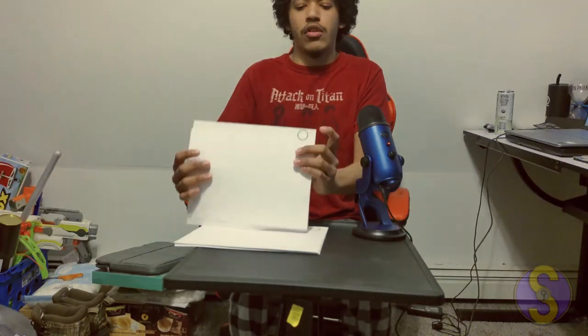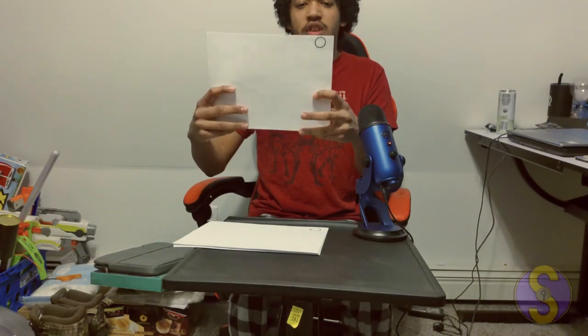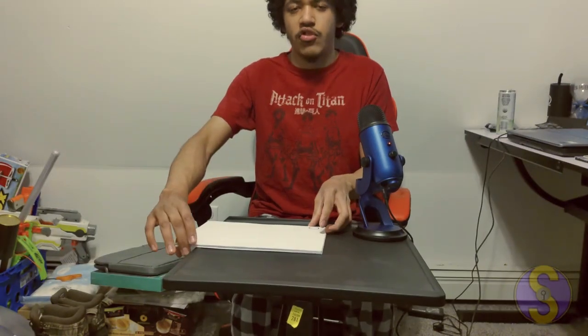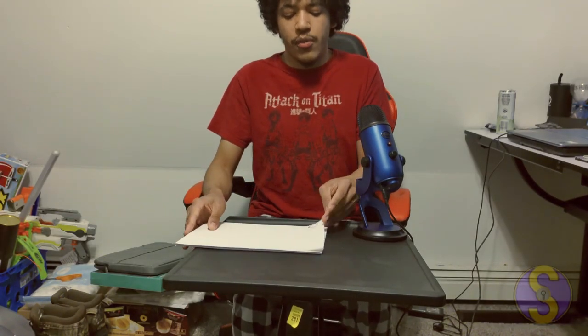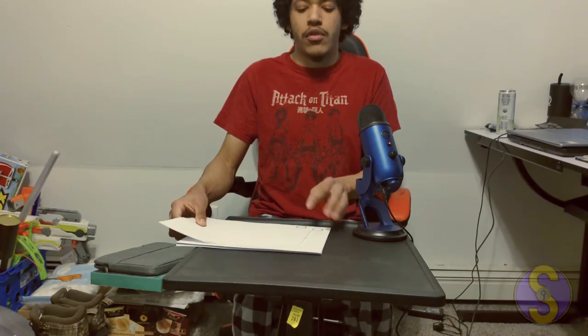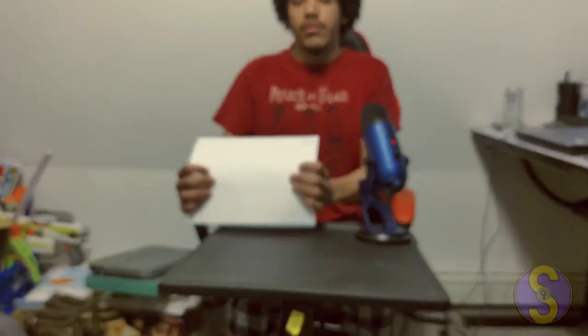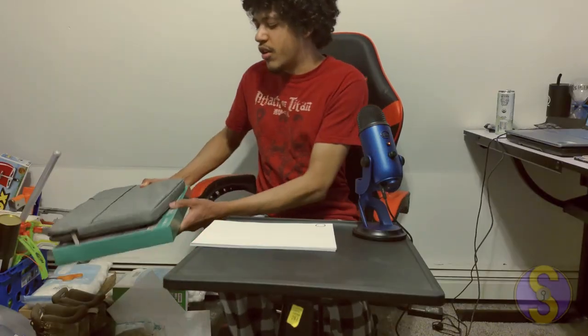Put them together, and then you can somewhat see where the image is going. Obviously, you can't see it right here because it's far away. But from my perspective, I can just barely see the second image on top of the first paper. So here's where something like this comes in.